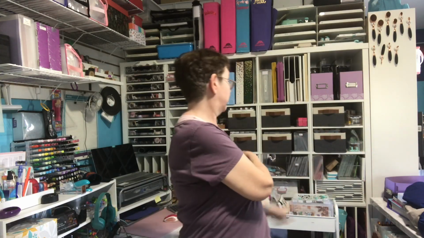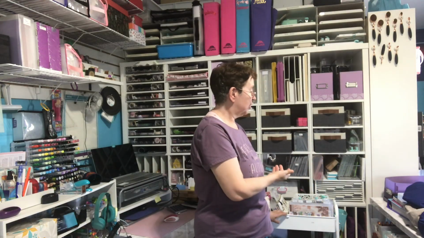The flat stuff is pretty much on the scrap rack outside of the planner stickers. I store those separate because I use those differently. My planner stickers pretty much just go on my planner, and when I'm planning, I prefer just to pull my cart over, sit at my desk, and plan.